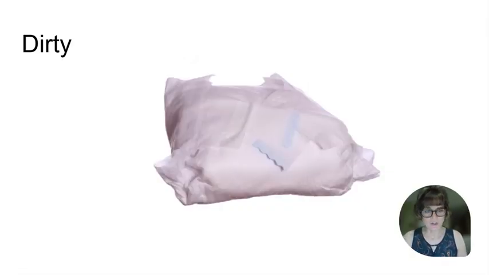Dirty. We have a dirty diaper. With our dominant hand, you can have a 5-hand shape facing down. You put it under your chin, and then you wiggle your fingers. Dirty. And you kind of have a look on your face. Dirty.